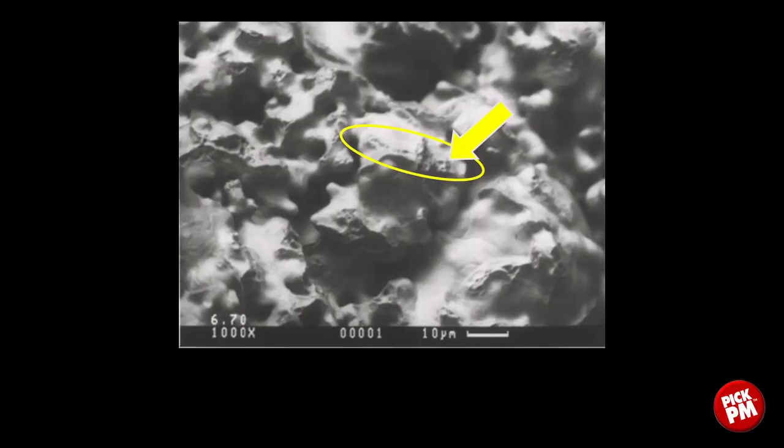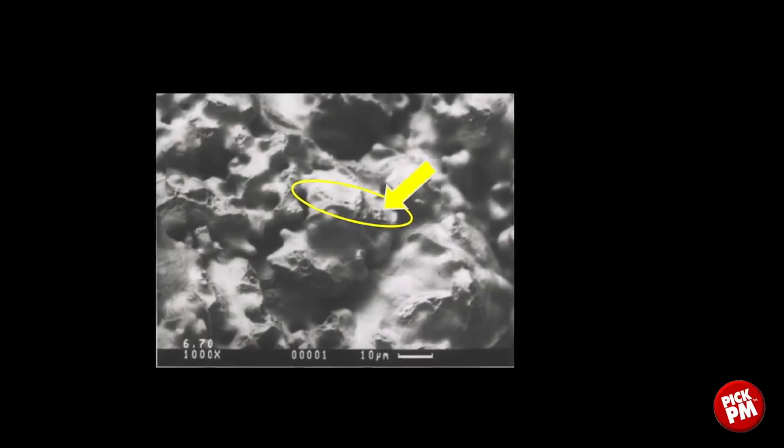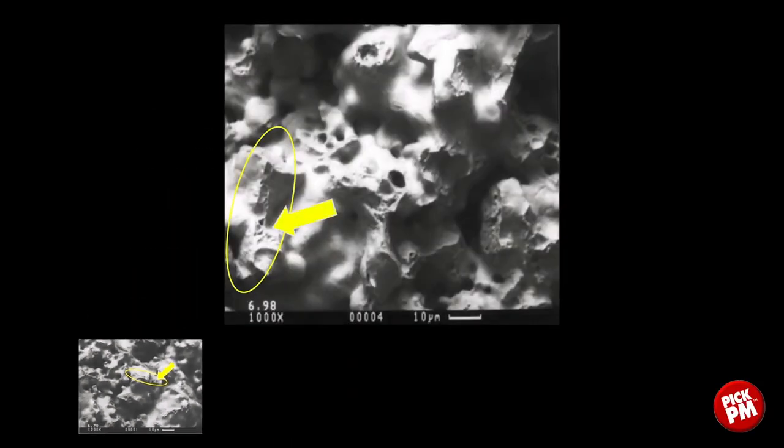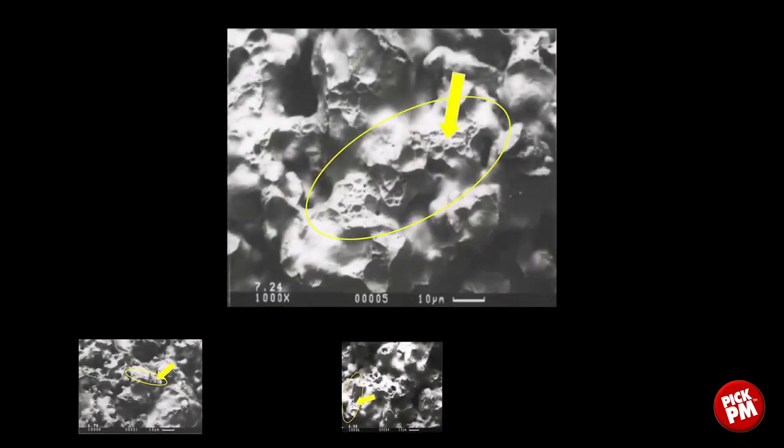in compaction. In this graphic, we see the part was pressed to a fairly low density of 6.7 grams per cubic centimeter, and we increased that density to approximately 7.0, and to the far right, we have increased the density to 7.2 grams per cc. And what you can see in the yellow oval is the fracture surface. This is where the powder particles were in contact with each other.